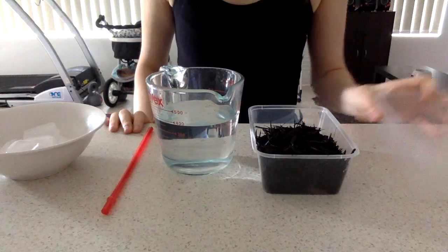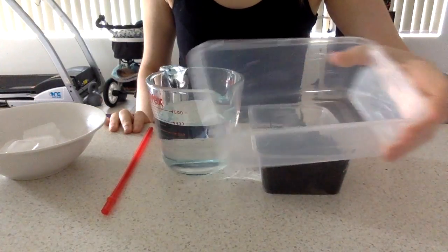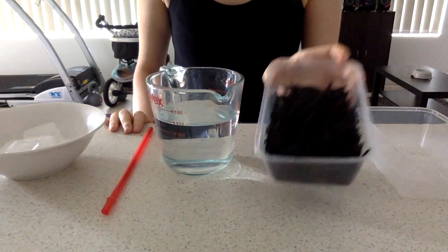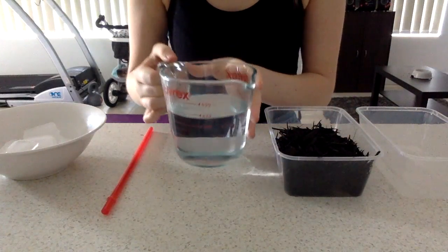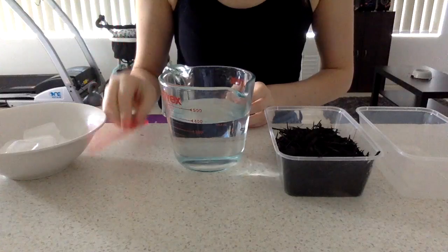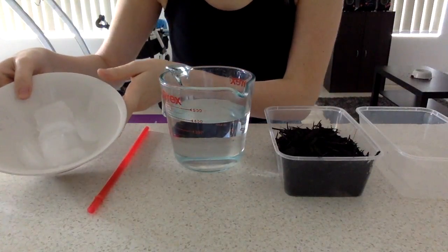For this activity, you will need 3 plastic containers. You will also need soil, a measuring cup filled with water, a straw, and some ice cubes.